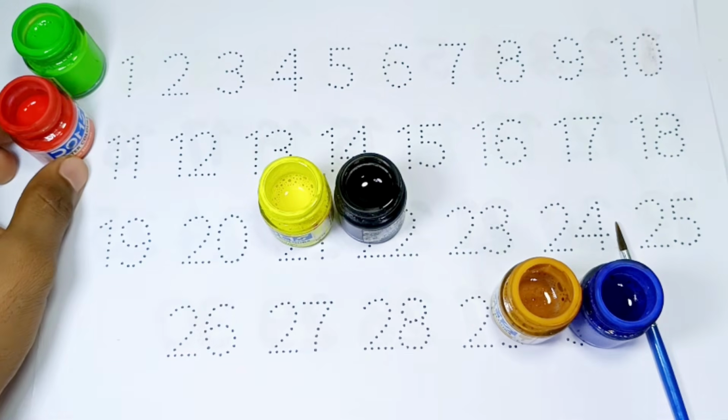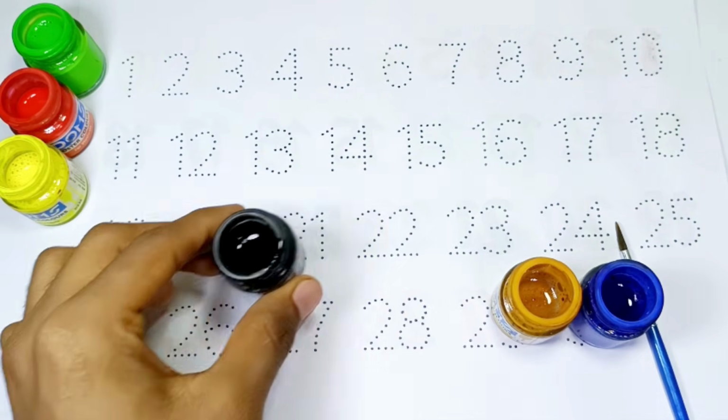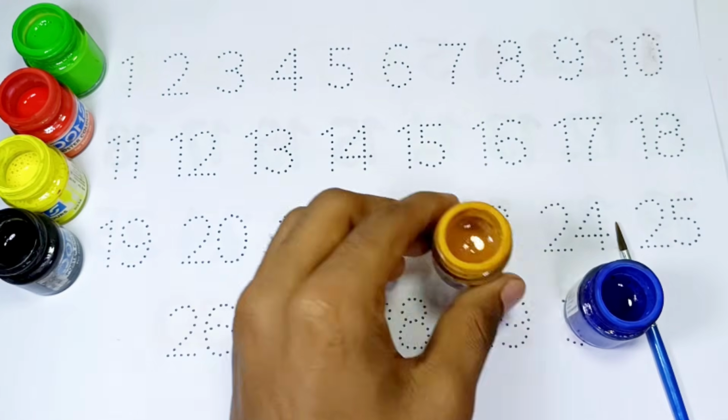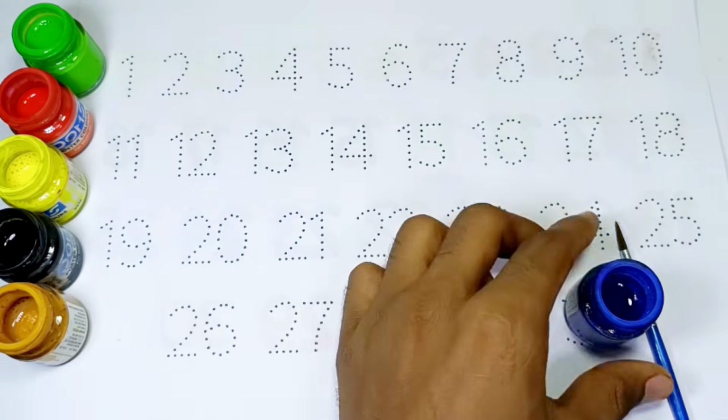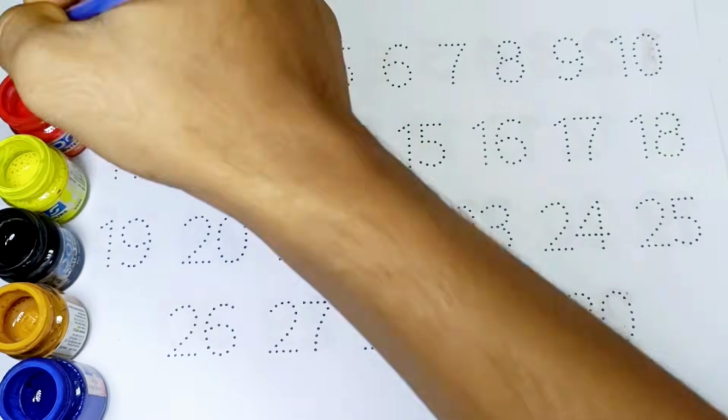Green color, red color, yellow color, black color, yellow ochre color, and blue color. Kids, now you draw 1 and use green color.